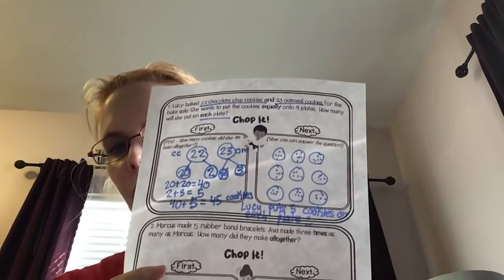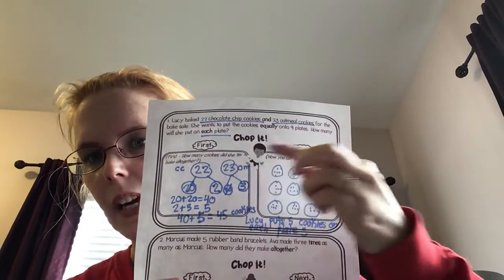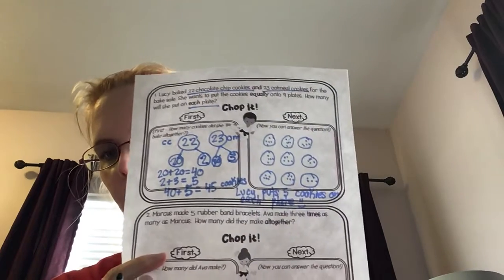I write, Lucy puts 5 cookies on each plate. And then I'm writing my answer out and I chopped it. So remember, you can answer the first question up here and then the second question up here. And then we have our answer.